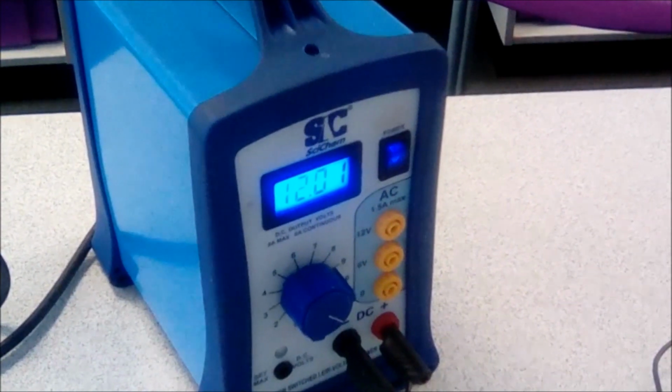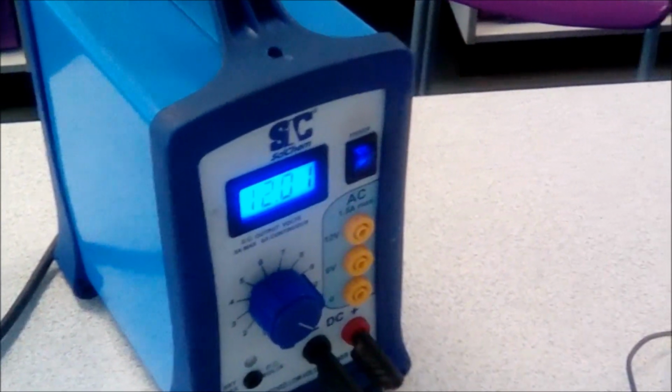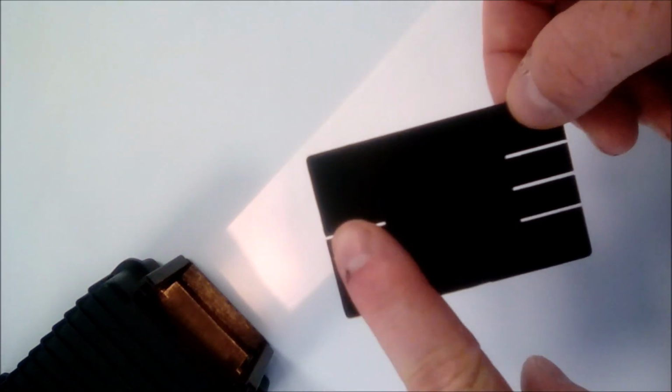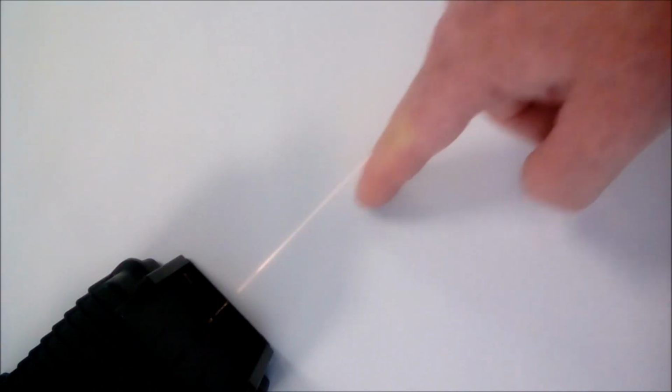So here we have the power supply on 12 volts connected up to our ray box, which is shining a ray of light out onto our white paper. Here's our single slit. We're going to put it with this end into the ray box, and that gives us a lovely fine line that we can now work with.